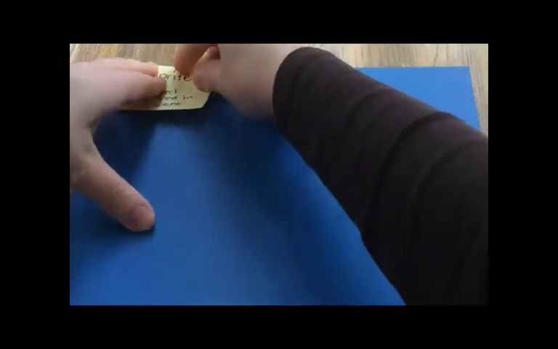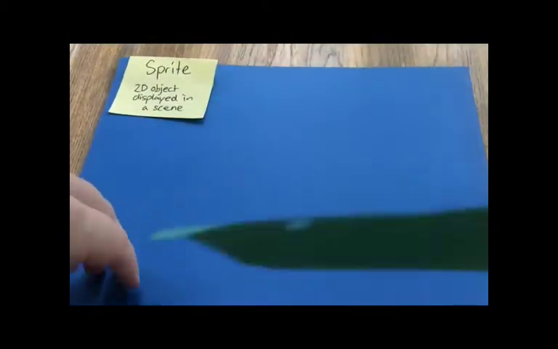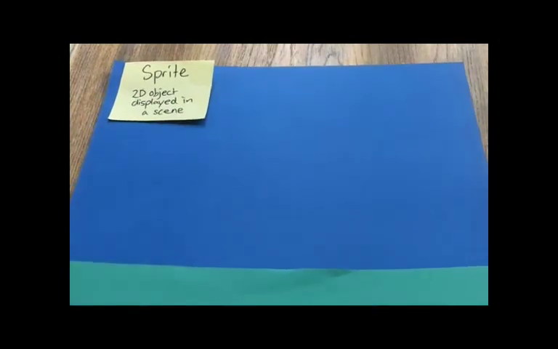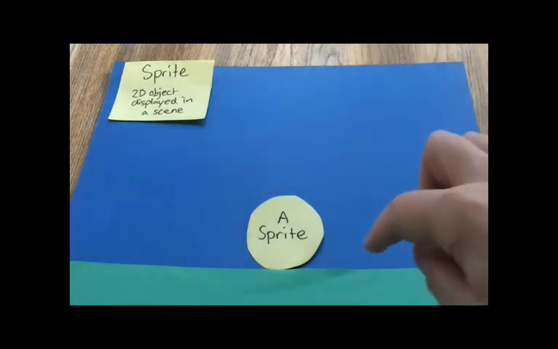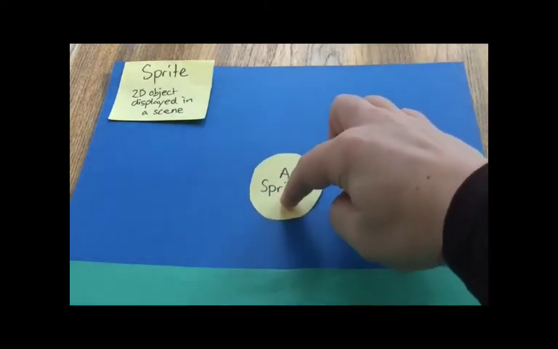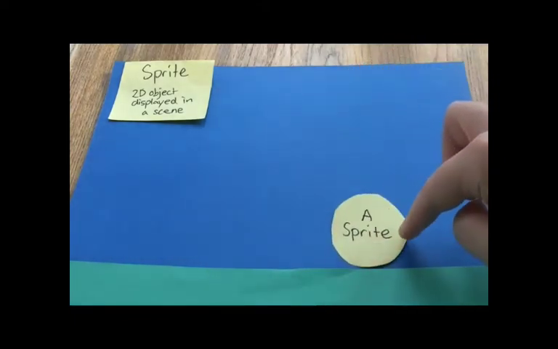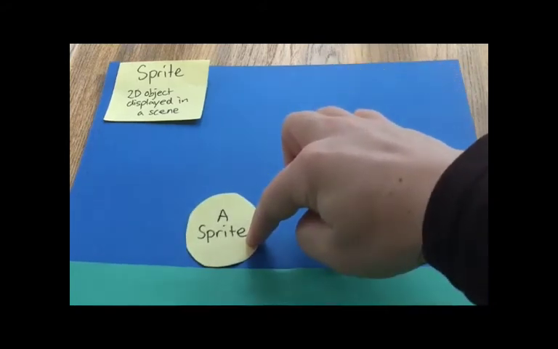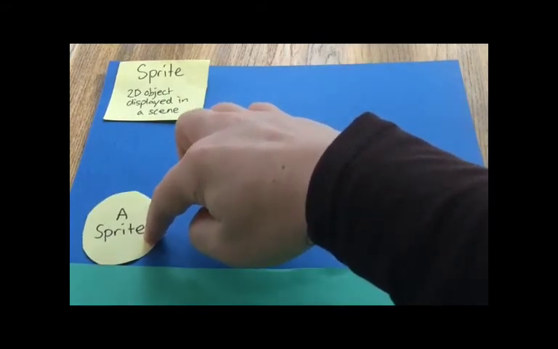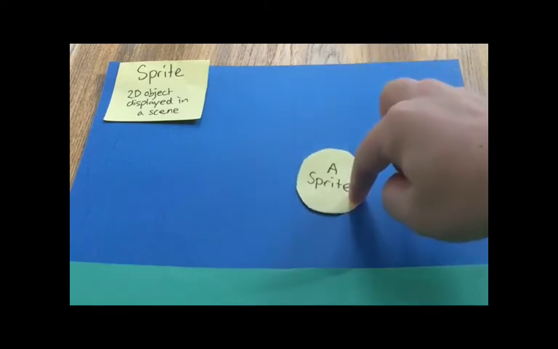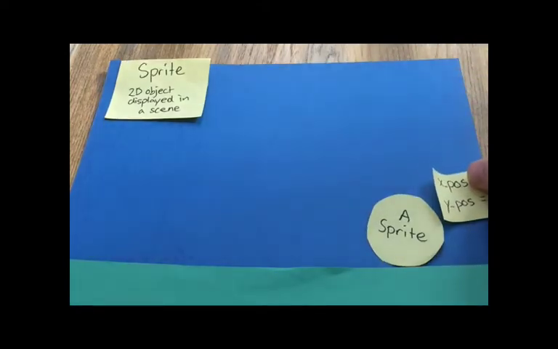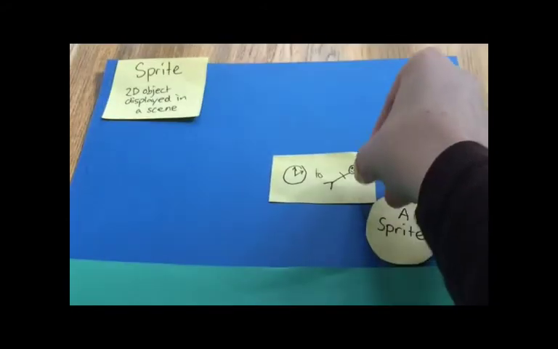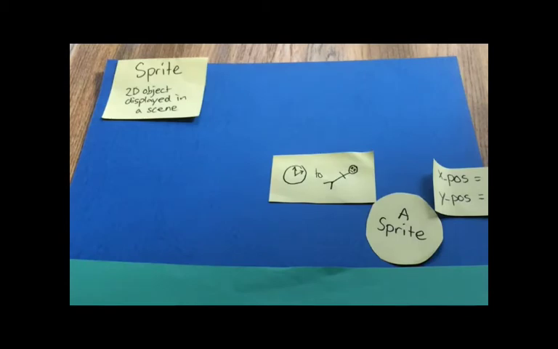Firstly, let's take a closer look at a sprite. Here's a scene, and here's a sprite. It's just a ball, or a circle, because it's a 2-dimensional object, but it gives the illusion of being a ball. Now, in addition to being a 2-dimensional object, a sprite has other characteristics. It has a position in the scene, an X value and a Y value. It can also have other characteristics such as a lifespan, which tells it when to disappear.